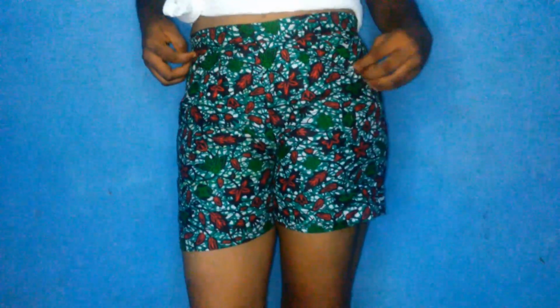On today's tutorial, we are going to learn how to draft and sew this beautiful shirt that you are seeing. We are also going to learn how to input our pockets, our waistband, and everything about this shirt.